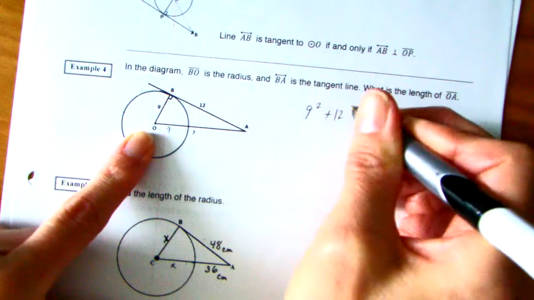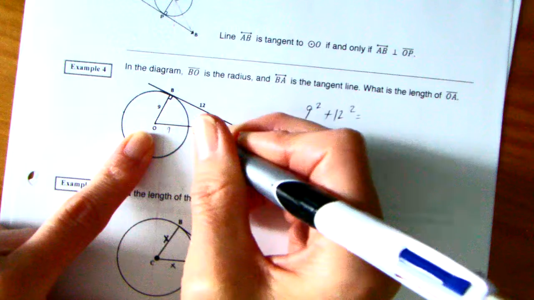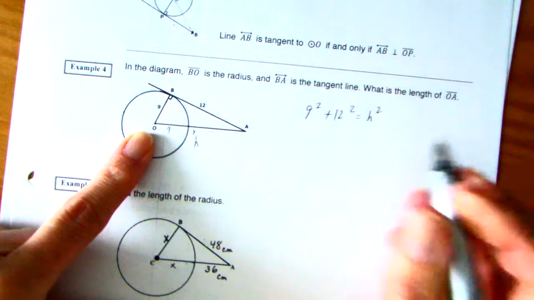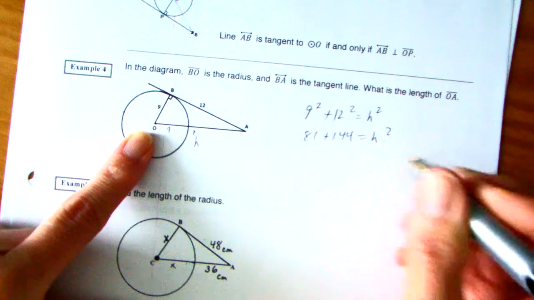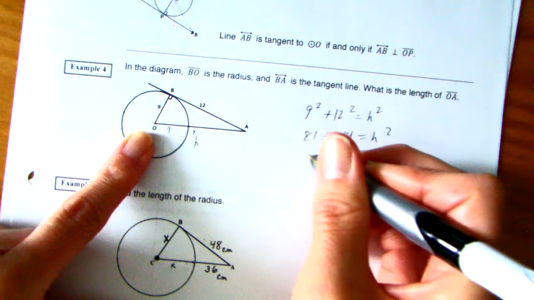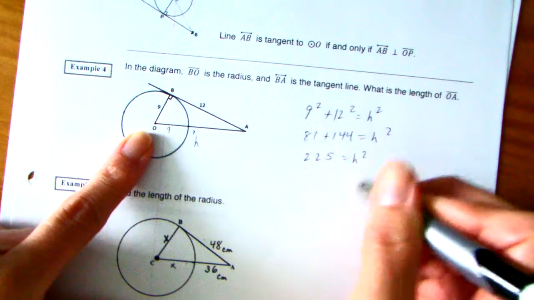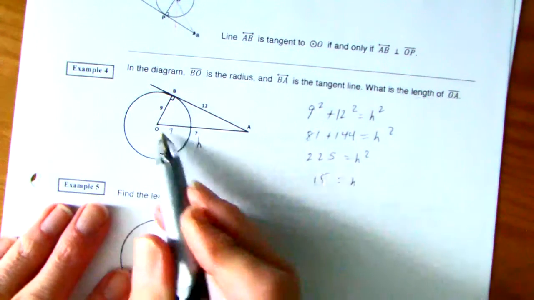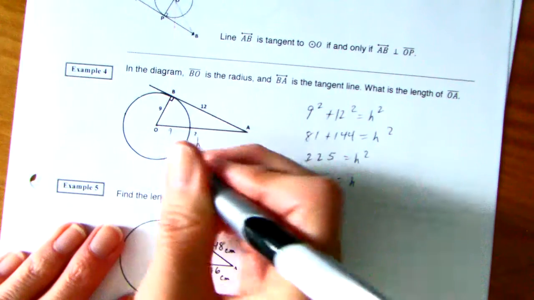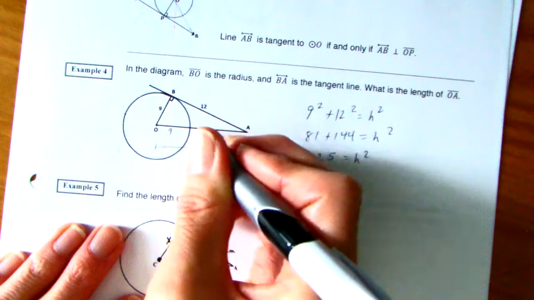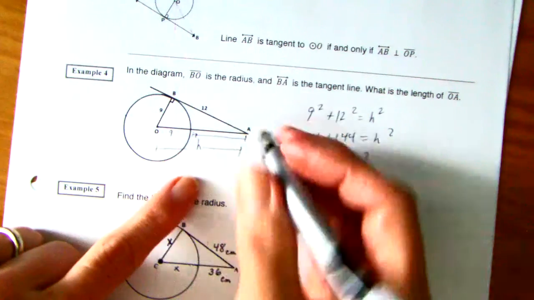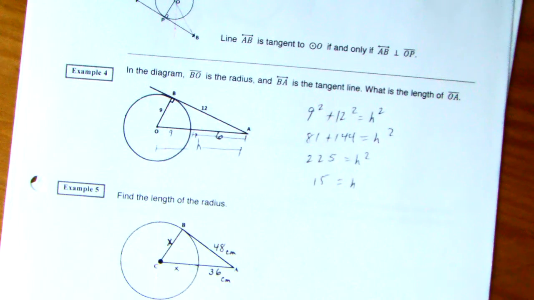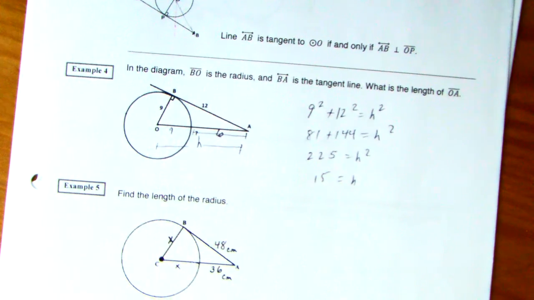9 squared plus 12 squared is equal to, we'll call that H for the whole hypotenuse, H squared. So 81 plus 144. And when I add those up, 225. H is equal to 15. Now that's this whole length, okay? But I should notate it. But what if I wanted just this part? Because sometimes you will be asked that part. If this whole length is 15, that part's 9, this has to be 6. Okay? They didn't ask that, but anyway, moving on.